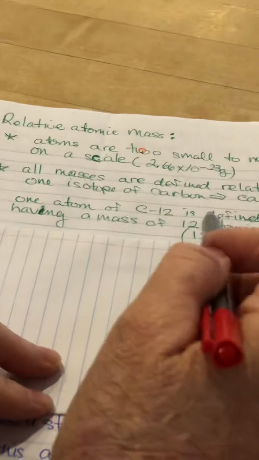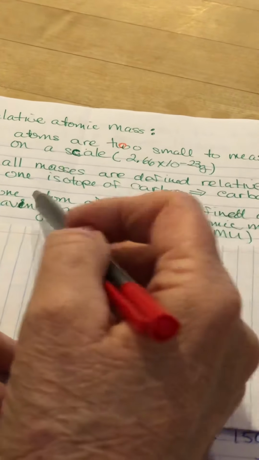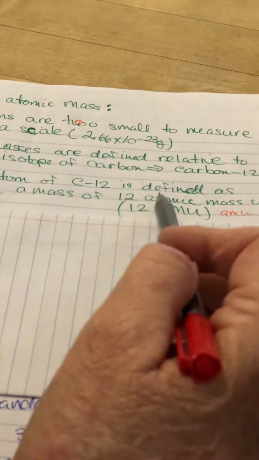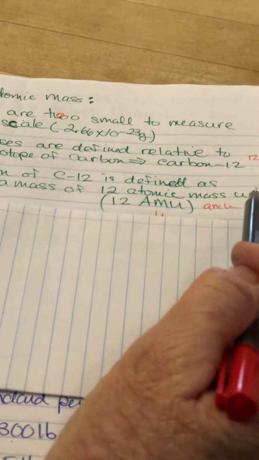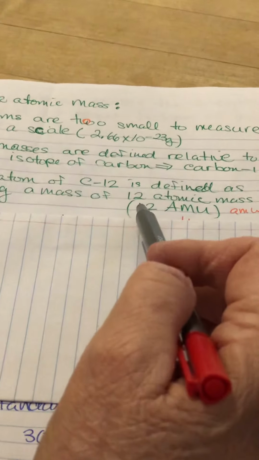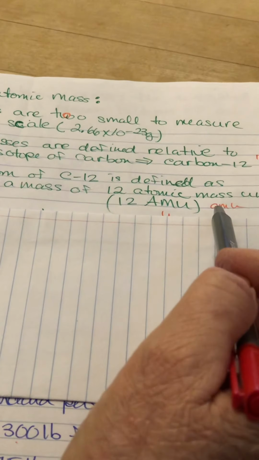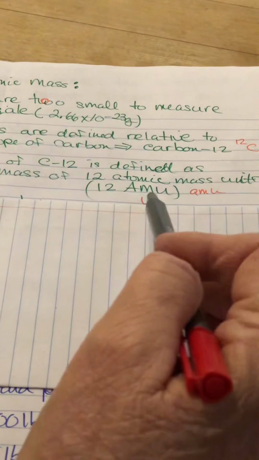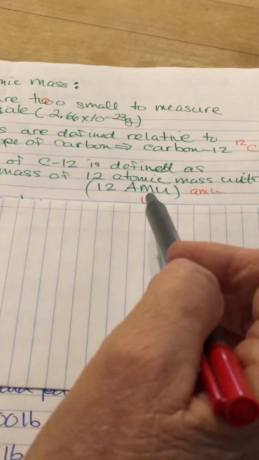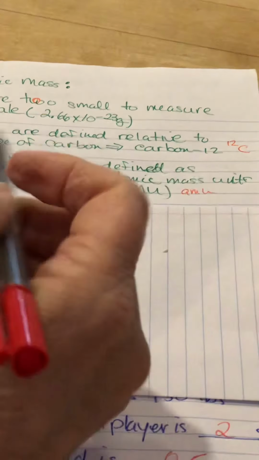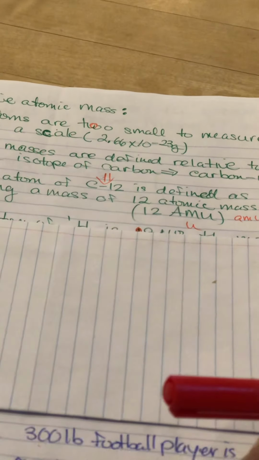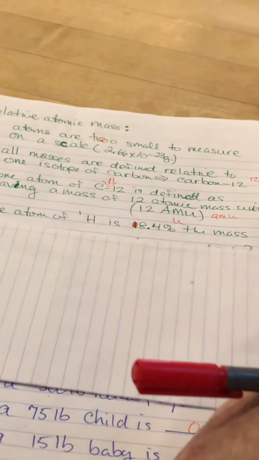Carbon-12 was our standard element, and one atom of carbon-12 is defined as having a mass of exactly 12 atomic mass units, which is written most times as 12 AMU or 12 amu lowercase. The general chemistry book writes 12 u. I have never seen that before. I'm always going to use AMU. But carbon-12 is the element to which everything is compared.